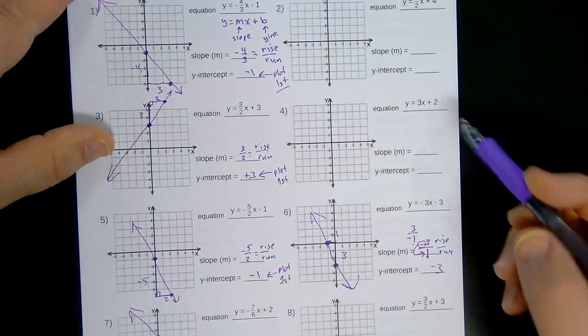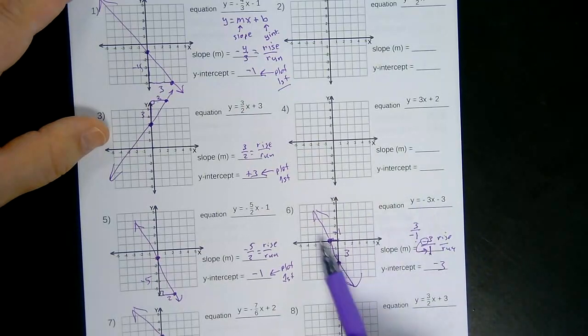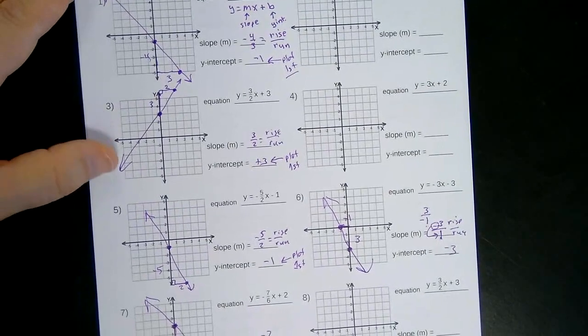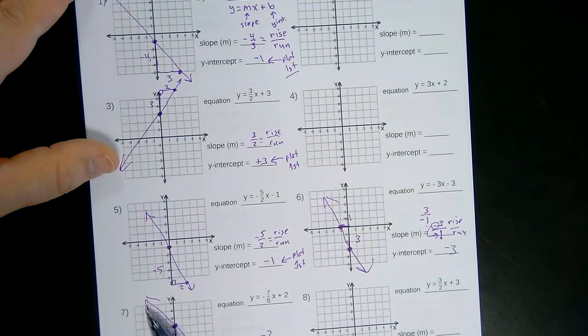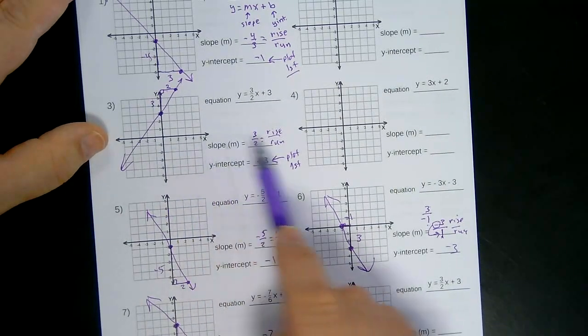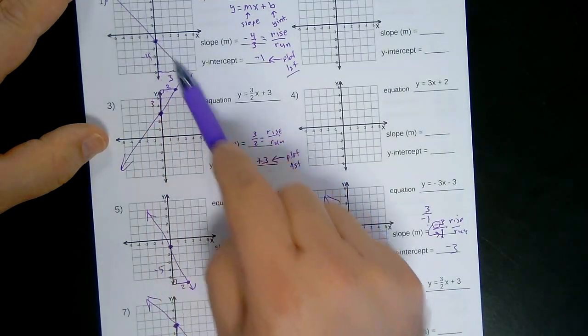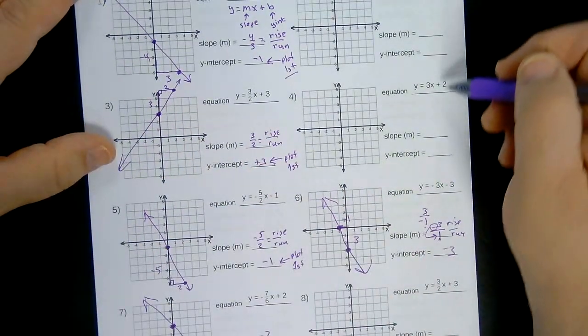Okay. And one thing to keep in mind, if you look at your lines, my slope is negative, so I have to go down to the right. If I go back to number 7, my slope is negative, down to the right. Number 5, negative, down to the right. Number 3 is positive, it goes up to the right. Number 1 is negative, down to the right.